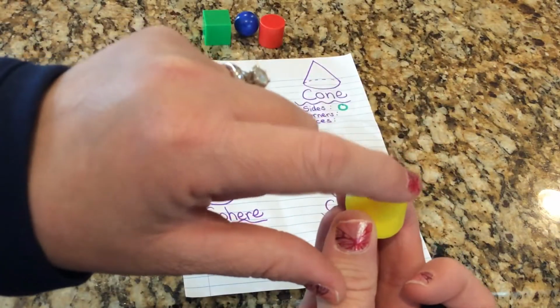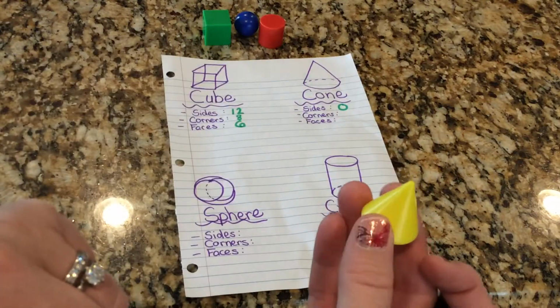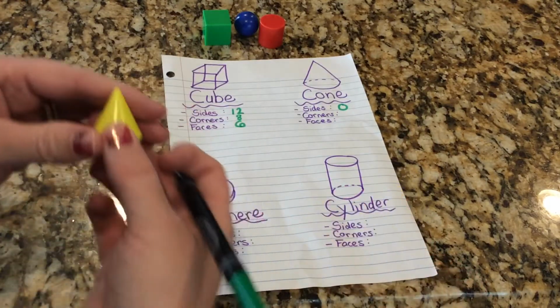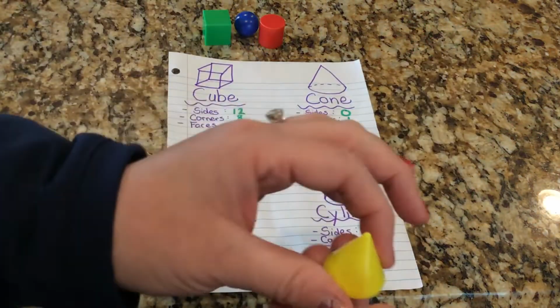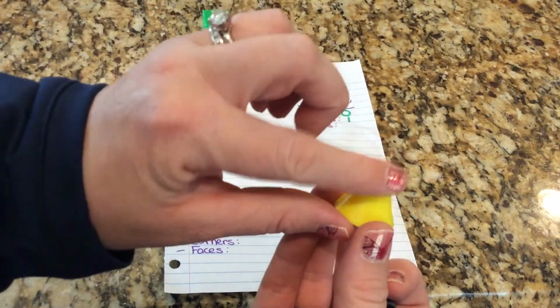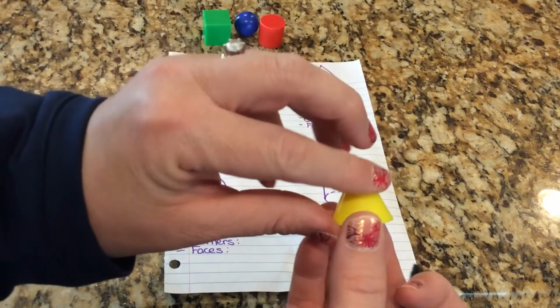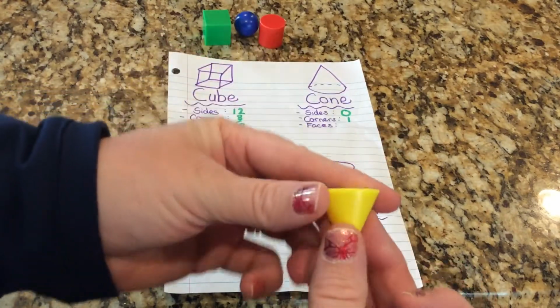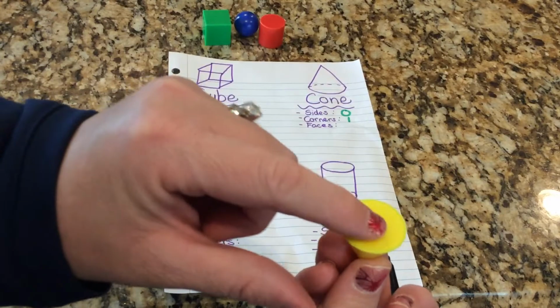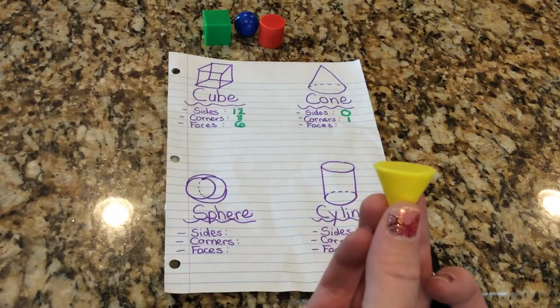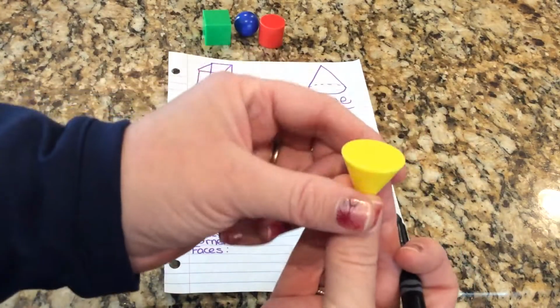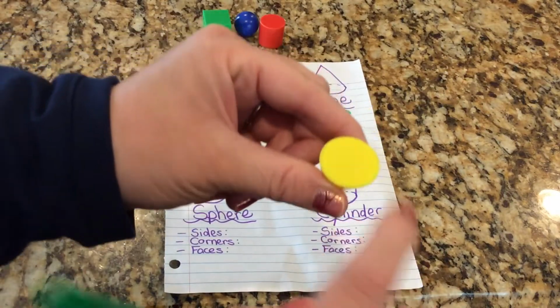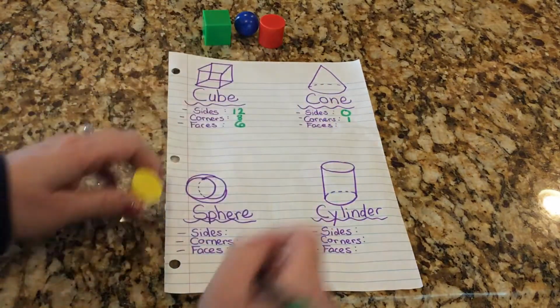Corners, there is 1 point, so we will count that as a corner. And faces, a place, remember, that I could set a Cheerio and it would not roll off easily. There's really only one, and it's the bottom of our cone, or the top, depending on which way you're holding it. This side is our one single face.